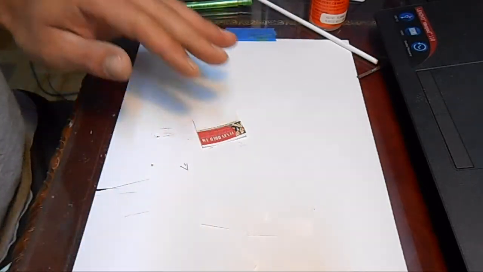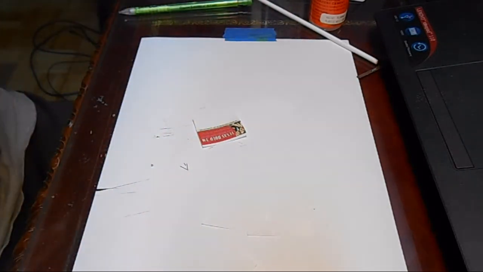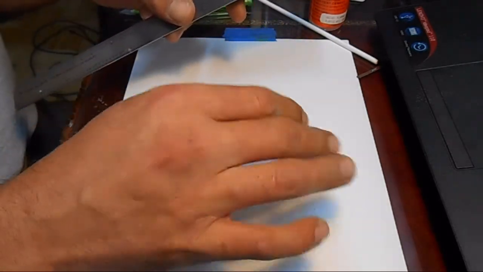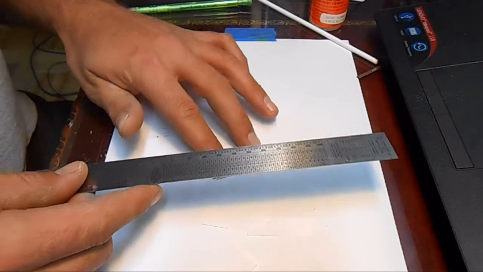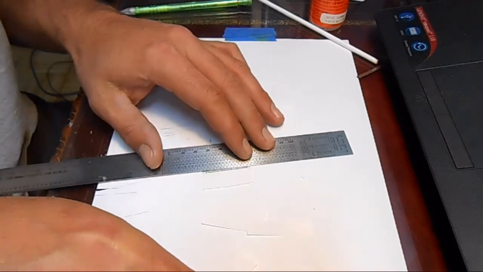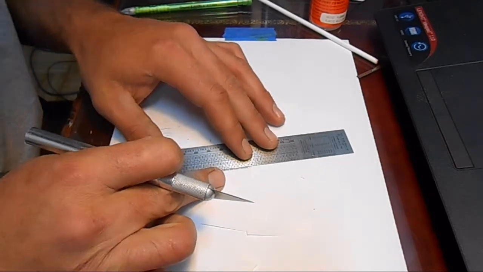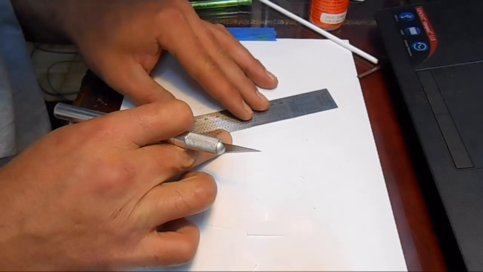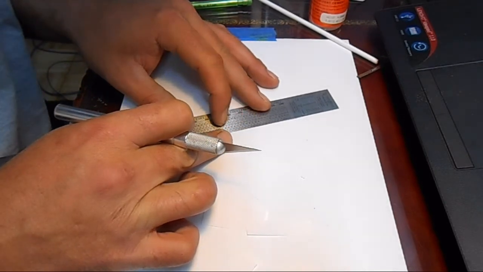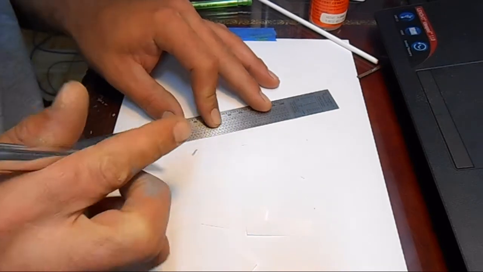I like to take, especially for the bottom half of it, I will take my razor blade and cut it.